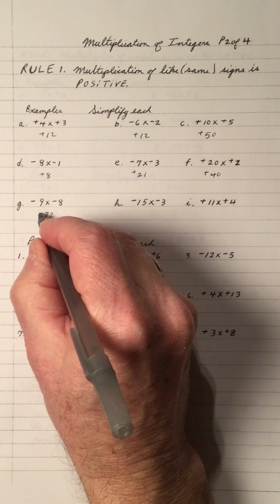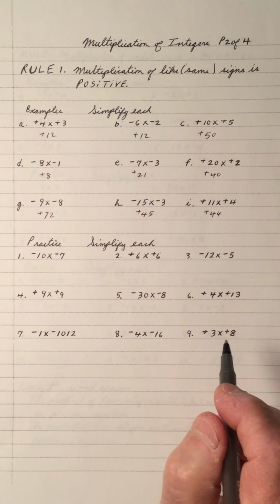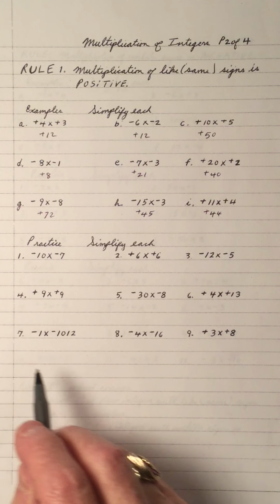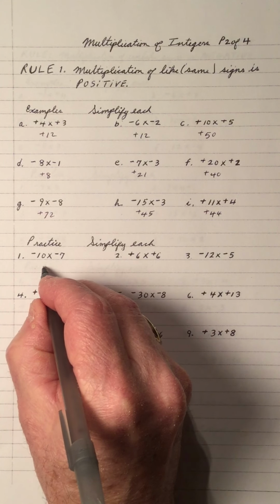So if the signs are the same, when you multiply two integers, you'll get a positive. So positive times a positive is a positive. Negative times a negative is a positive. Practice. See if you get all these right. Pause the video, work them out, play it back.